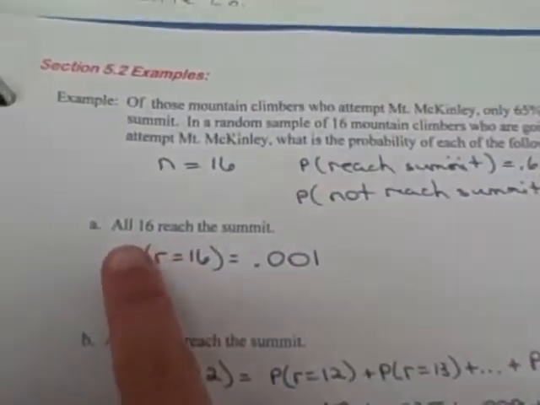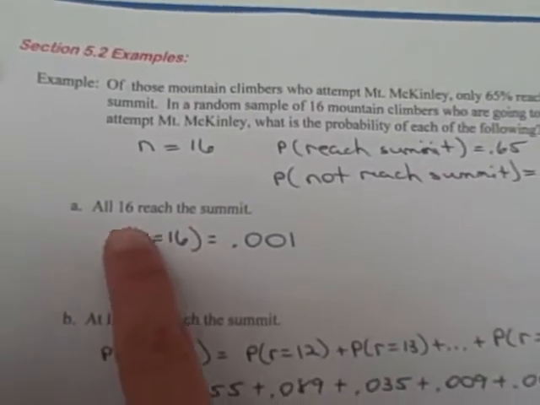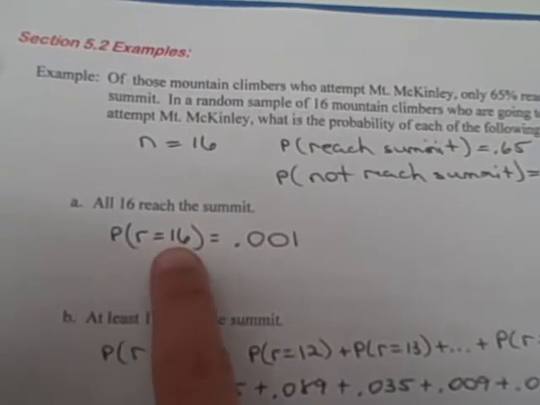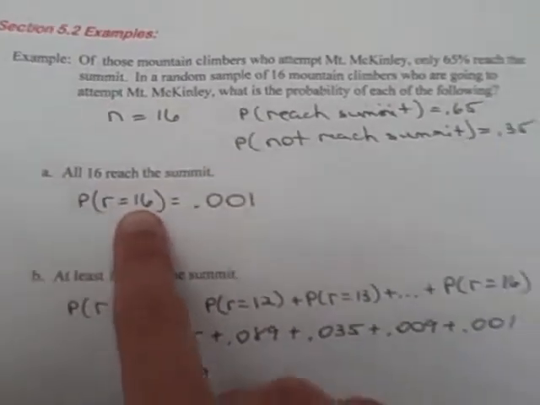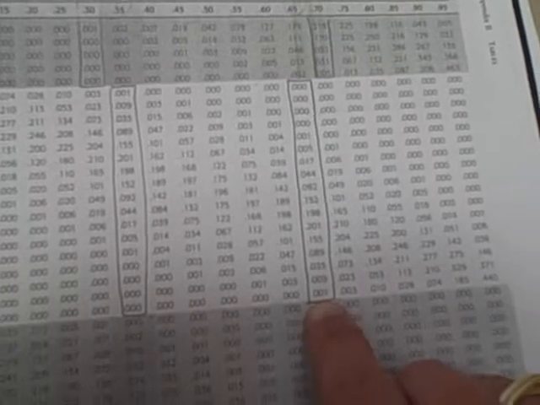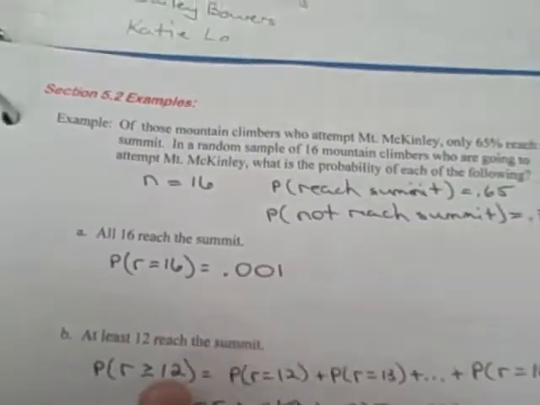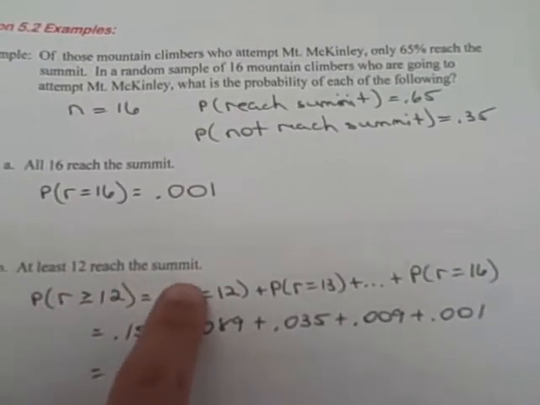On part A, we want the probability that all 16 reach the summit. So we want the probability that r equals 16. All I have to do is come at n equals 16 down to r equals 16 underneath 0.65, and right there is my 0.001. That's all I write. And that's it.